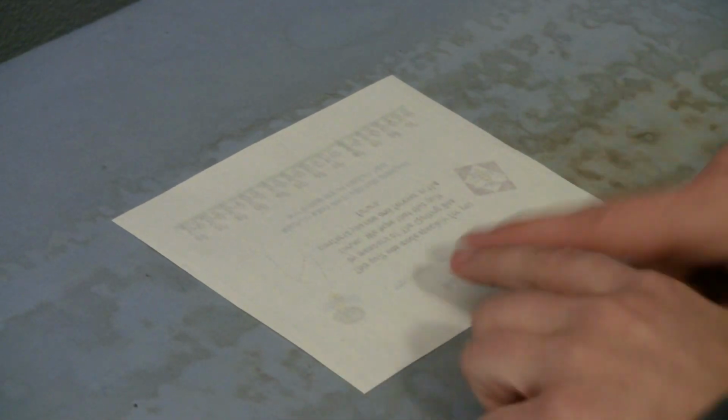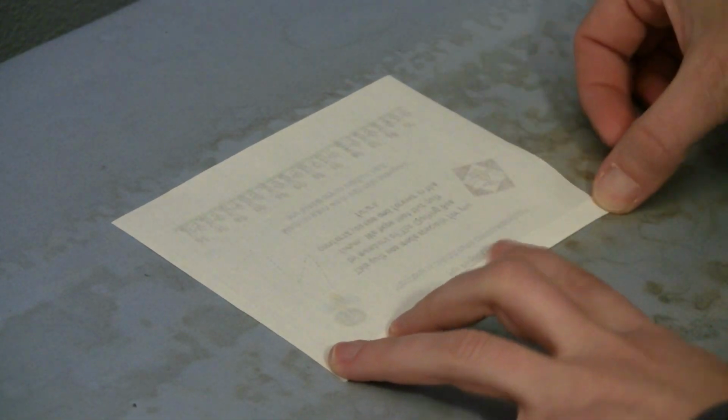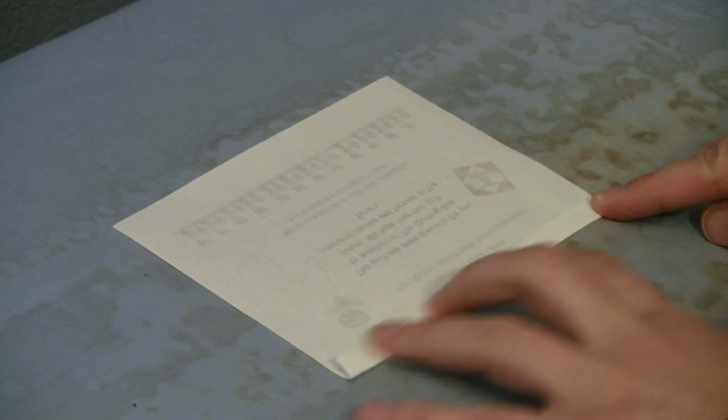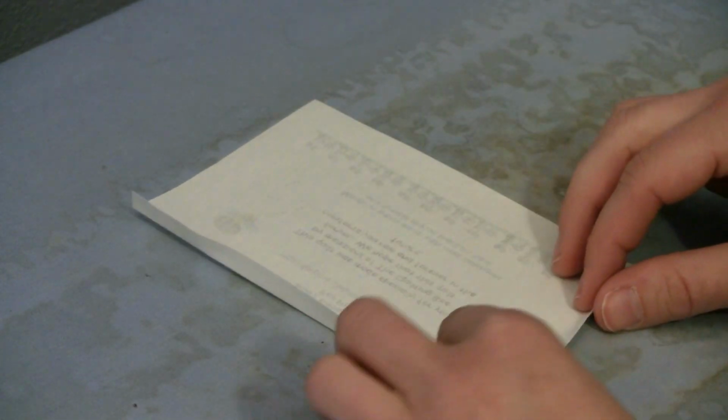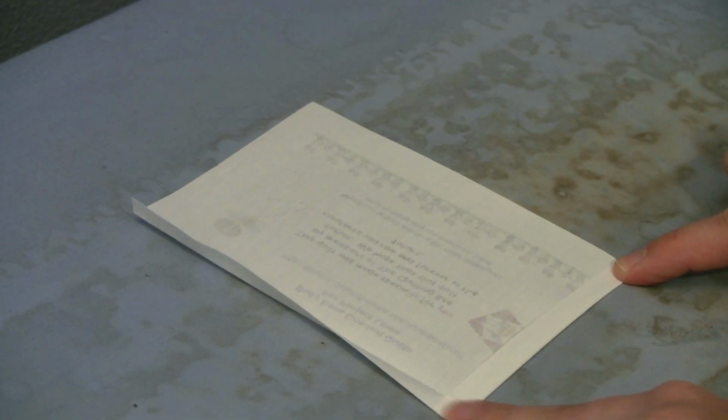So flip it over. This is the top of my label here. I'm going to fold it over and just finger crease it in place. The pre-printed fabric sheets are stiff enough that for the time being that's all we need to do. Now the right side, I'll flip that over and finger press that into place also.